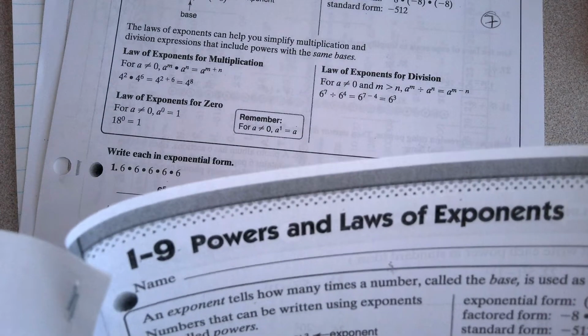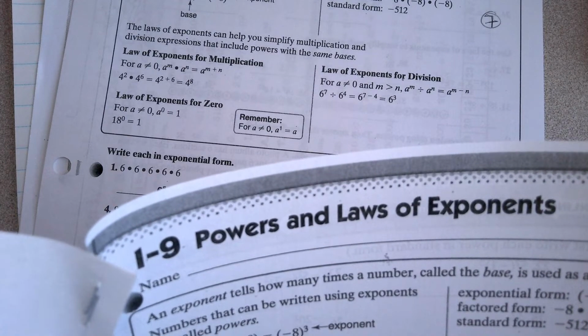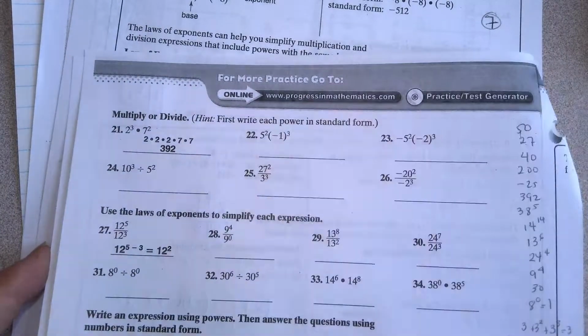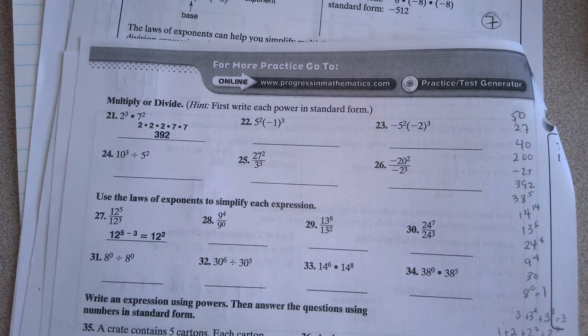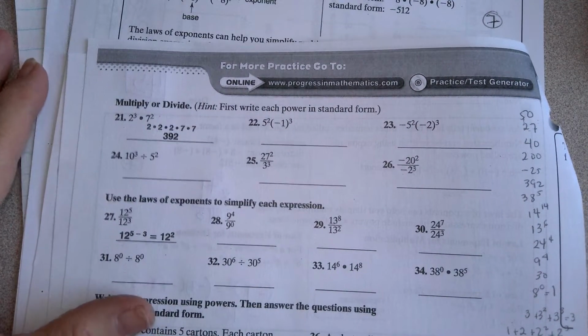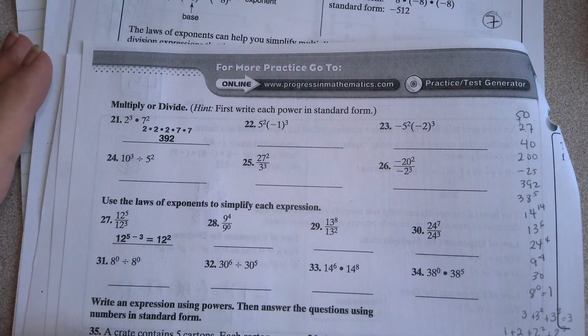Let me see. I don't see where they're giving you the division rule, so we're going to look at some of those. Okay. Can we just skip it? No, we're not going to skip it. All right, so, okay, let's quiet down. On this one, let me see.